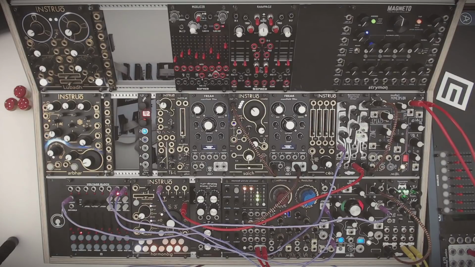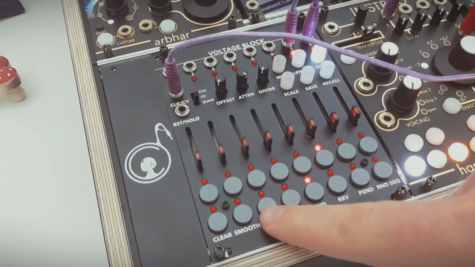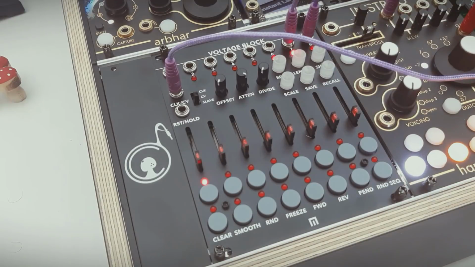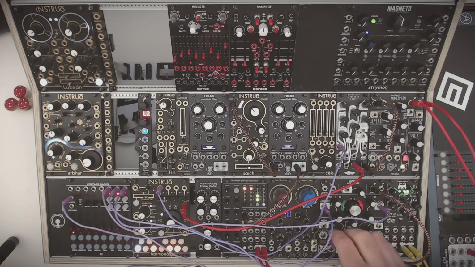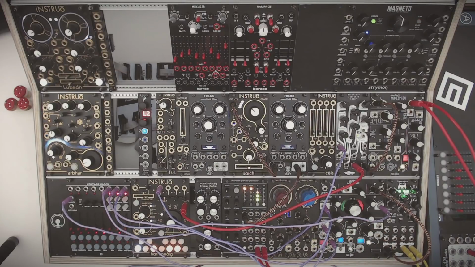Let's use another sequence, sequence 6. Again, I will randomize it to modulate or to sequence the morph, which will add more playheads in this case. And we can create interesting rhythms.